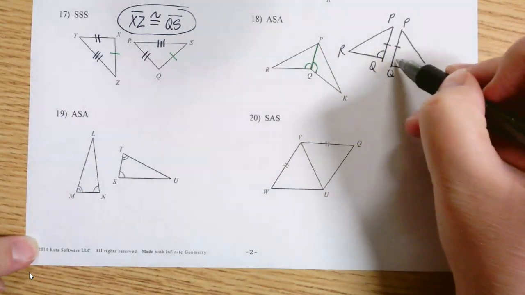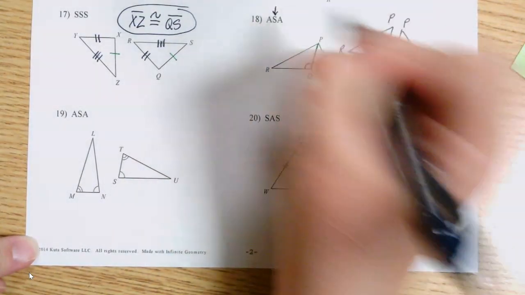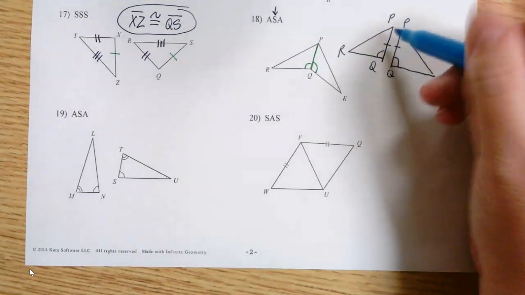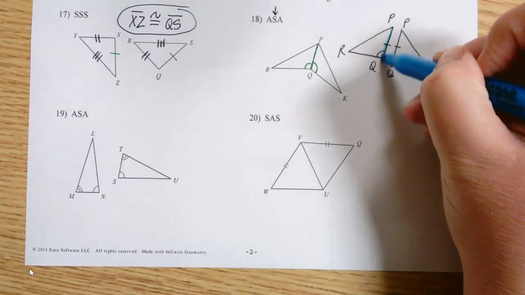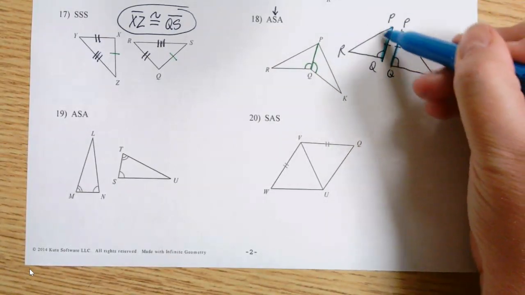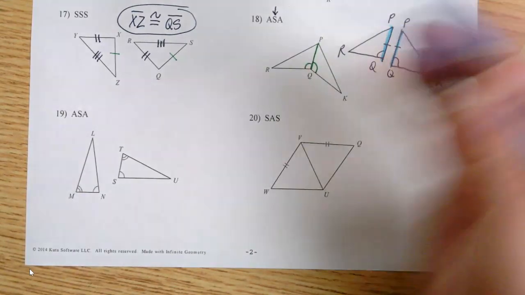And then we have this. If we need it to be angle, side, angle, remember that specifically needs to be the included side. It has to be the side that is marked, which in this case is PQ. It has to be the one that goes between the two angles. Same thing here. So it has to be the angle up here at the other end of that side on both triangles.